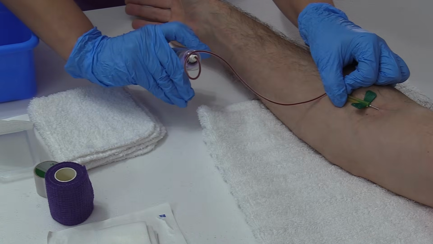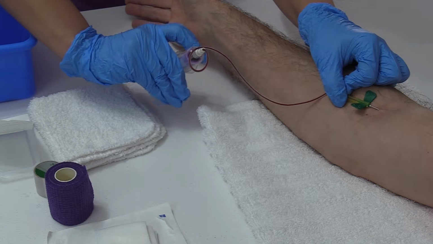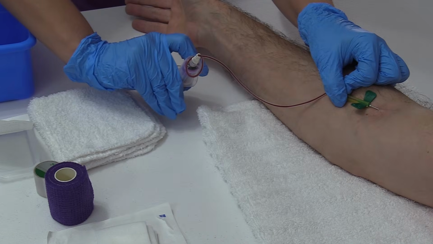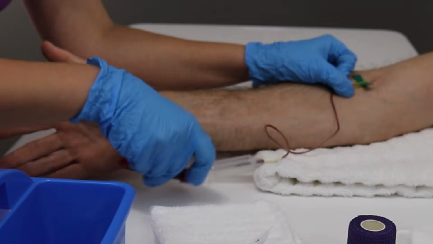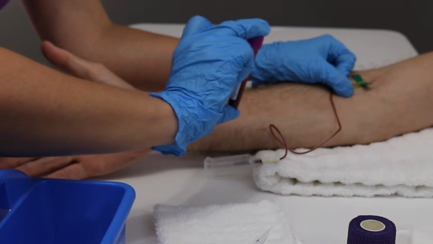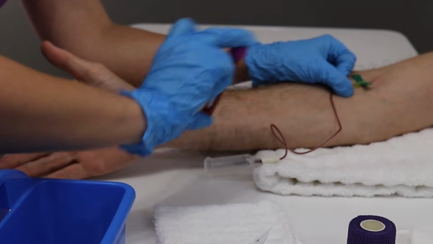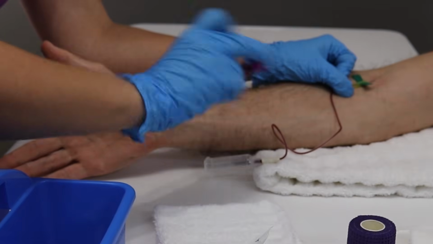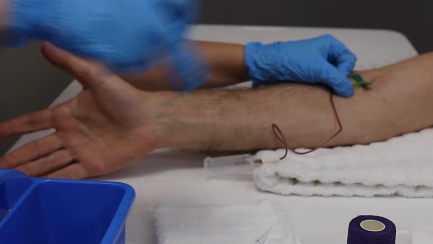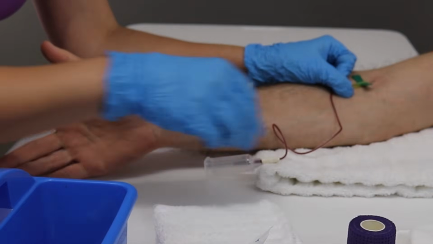Again, letting it fill to the fill line. Okay, that's done. Now I'm going to invert that 8 to 10 times. So 1, 2, 3, 4, 5, 6, 7, 8. Set that aside. Now I'm ready to remove the needle.